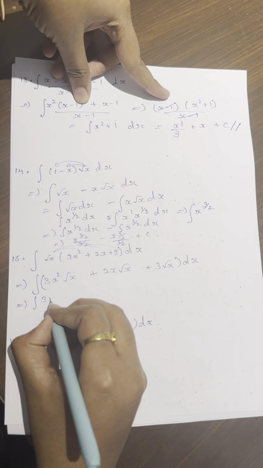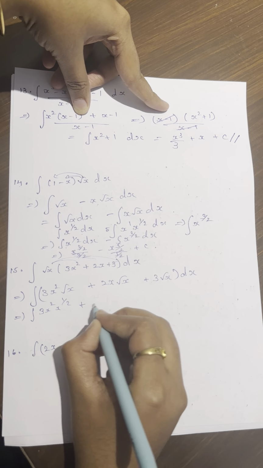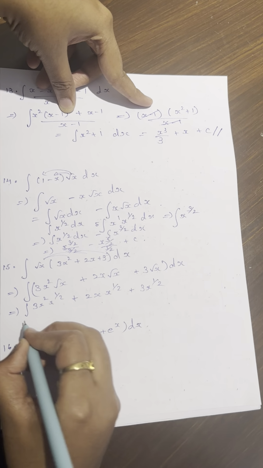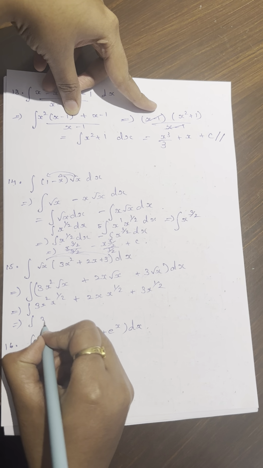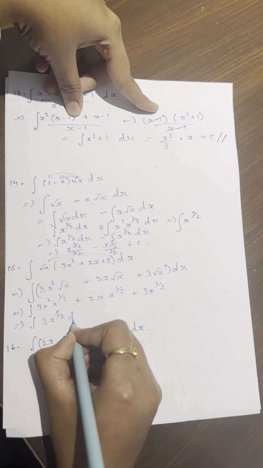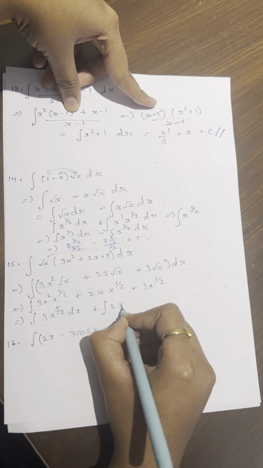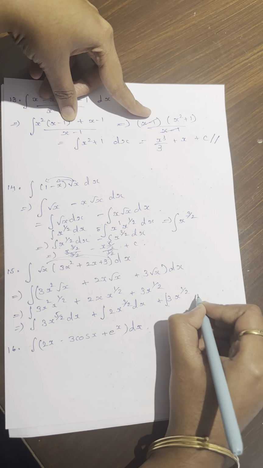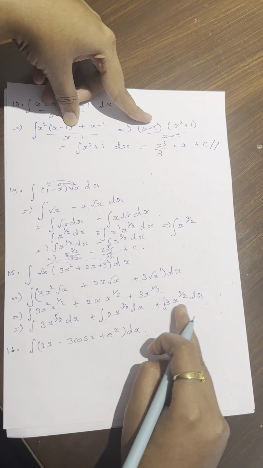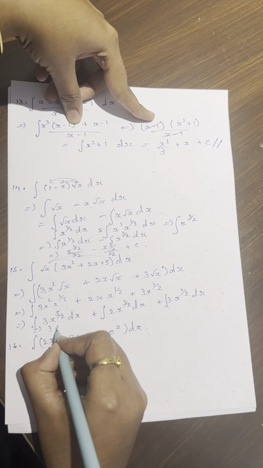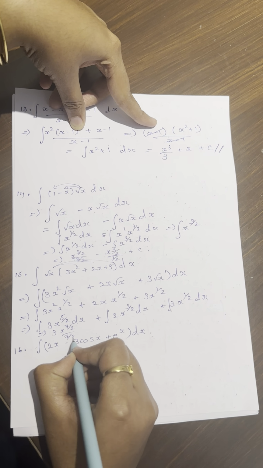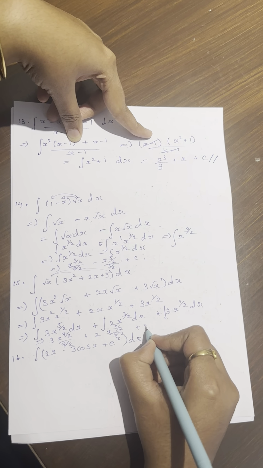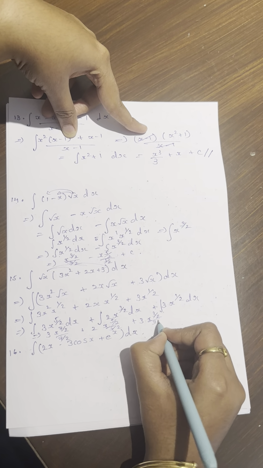We have here 3x square into x power half, plus 2x into x power half, plus 3 into x power half. So the first term would be integral 3x power 5 by 2 dx plus integral 2x power 3 by 2 dx plus 3x power half dx. Now everything is in the form of x power n plus 1 by n plus 1. So our answer would be 3x power 7 by 2 by 7 by 2 plus 2x power 5 by 2 by 5 by 2 plus 3x power 3 by 2 by 3 by 2 plus c.